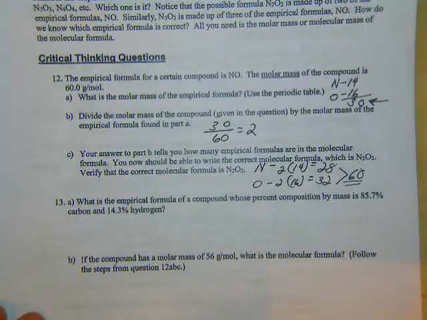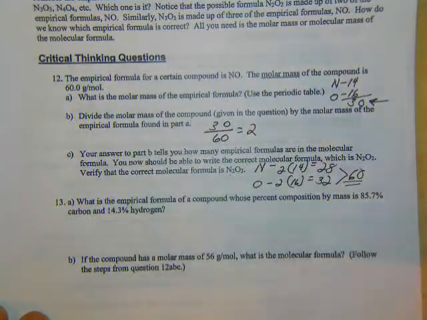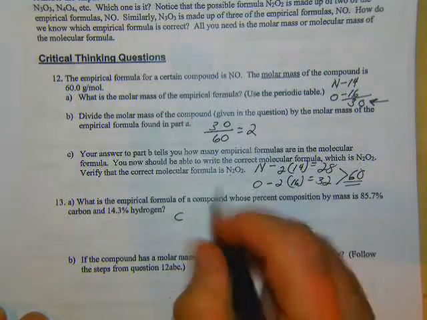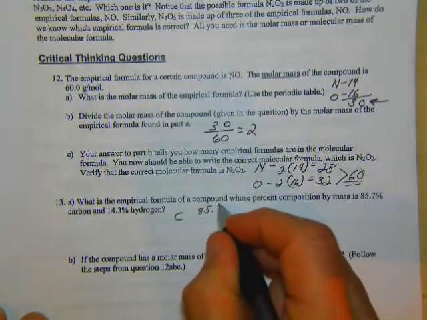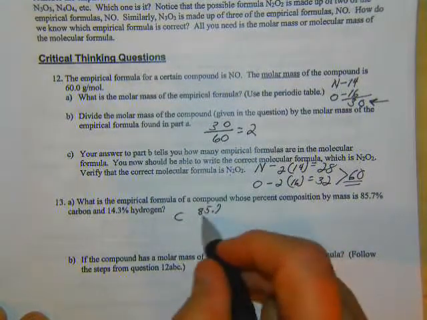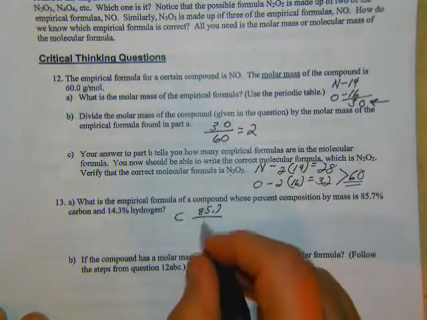Number 13a, what is the empirical formula of a compound whose percent composition by mass is 85.7% carbon and 14.3% hydrogen? Again, let's just assume these are our grams here. So we got carbon, 85.7 grams out of 100, and we know the atomic mass of carbon is 12.